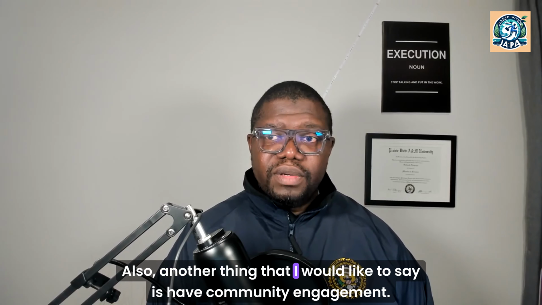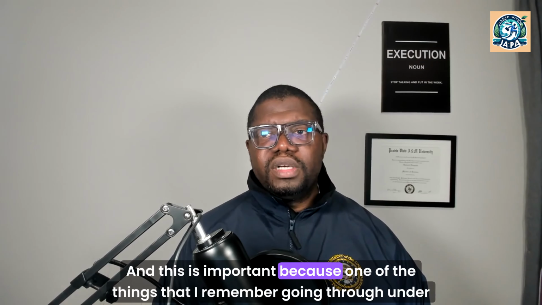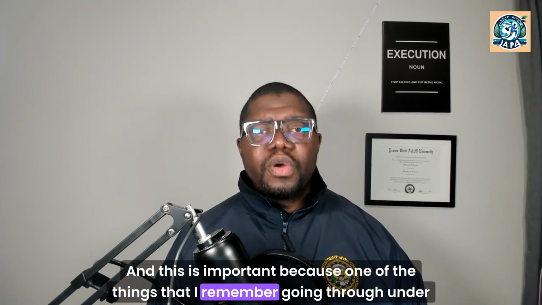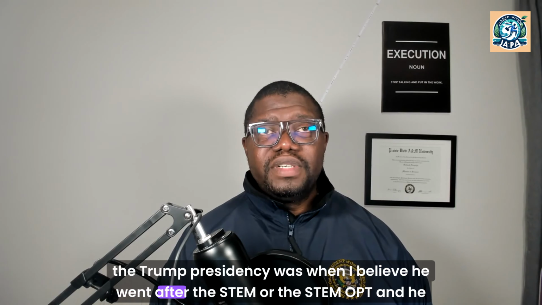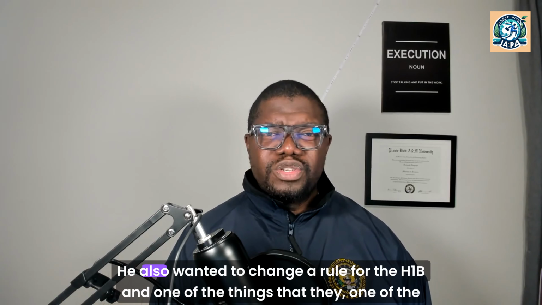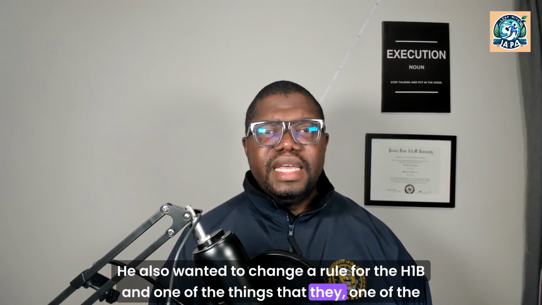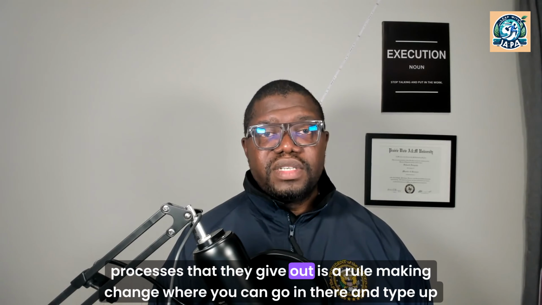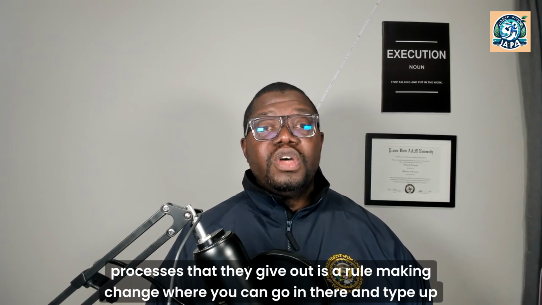Also, another thing that I would like to say is have community engagement. And this is important because one of the things that I remember going through under the Trump presidency was when I believe he went after the STEM OPT, and he wanted to change that. But he also wanted to change a rule for the H-1B. And one of the processes that they give out is a rulemaking change where you can go in there and type up what your thoughts are.